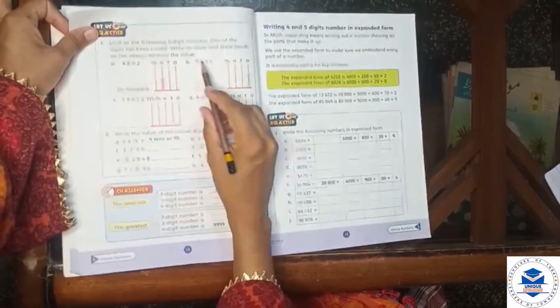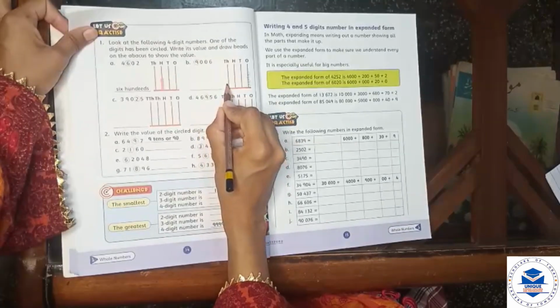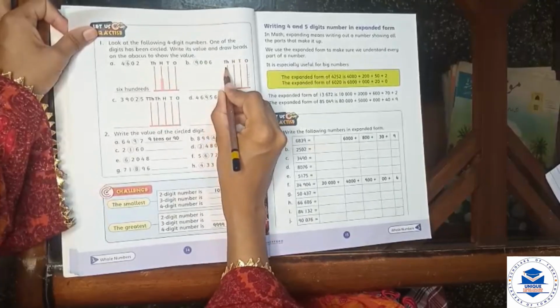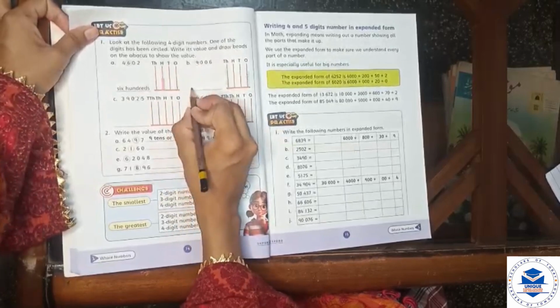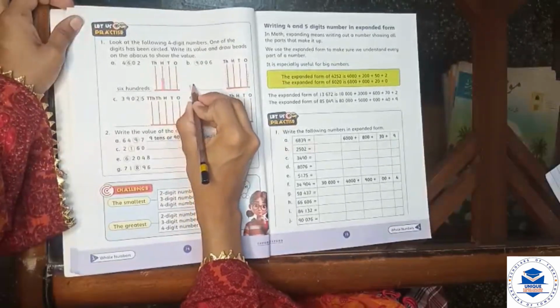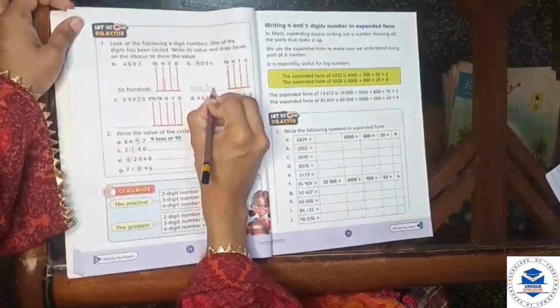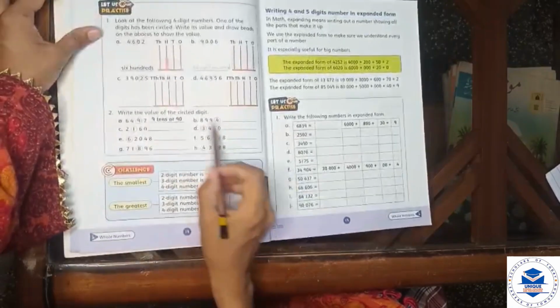Then 10s, 0, 100, 0, 1000, 9. How many beads? 9. 3, 4, 5, 6, 7, 8 and 9. So the circle digit is 9,000. How will we write it in words? NINE THOUSAND, 9000. So you have to solve the rest of the following by yourself in your book.